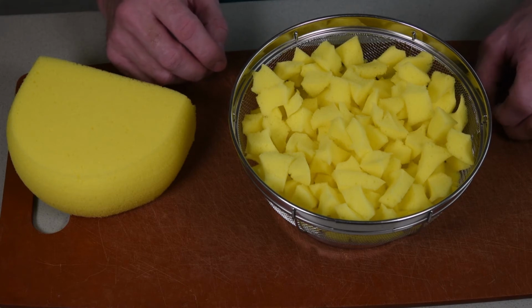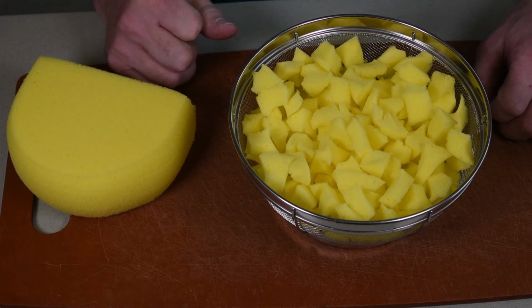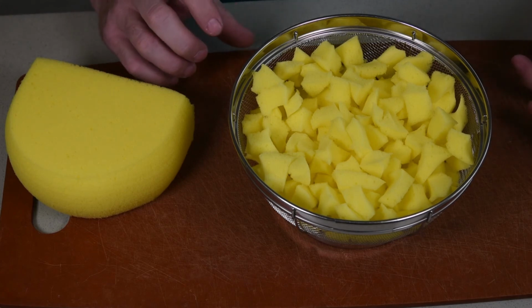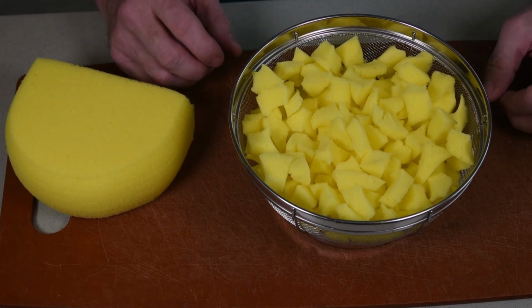So that's the relationship between texture and pore space. As the texture gets smaller, the pore space is going to get bigger and increase.